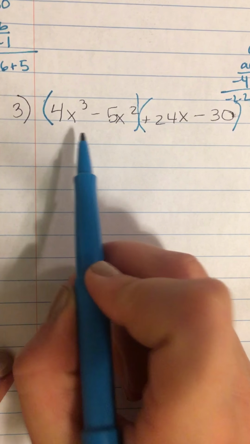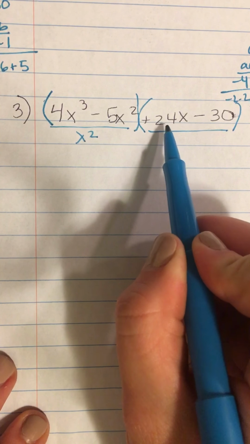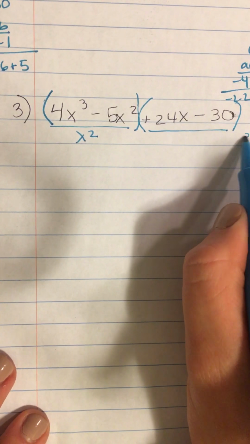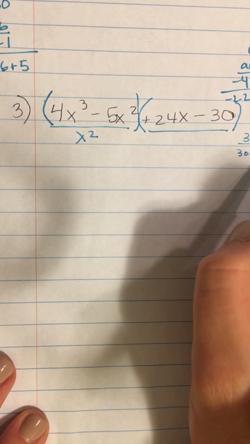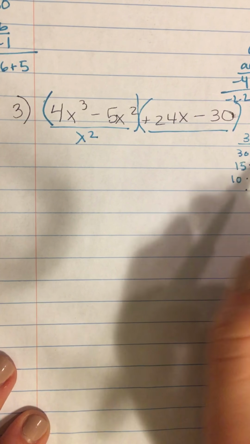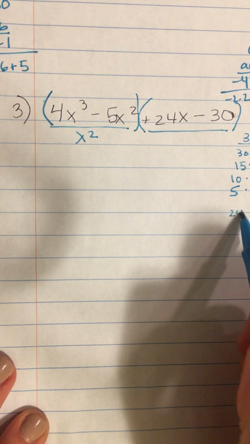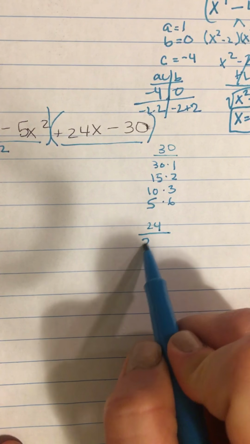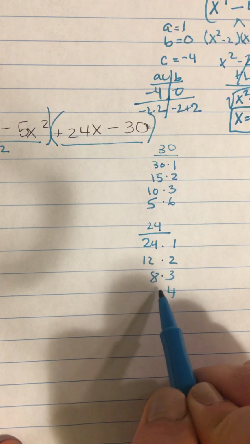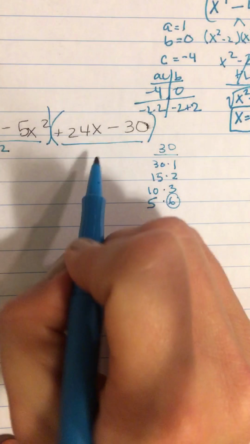And I ask myself the GCF of each section. So the GCF here is x squared. The GCF here, the largest number that goes into 24 and 30, well, I can think about 30 has 30 and 1, 2 and 15, 3 and 10, 6 and 5. And 24 has 24 and 1, 2 and 12, 3 and 8, 4 and 6. So I can see that the GCF is probably 6. I would divide a 6 out.